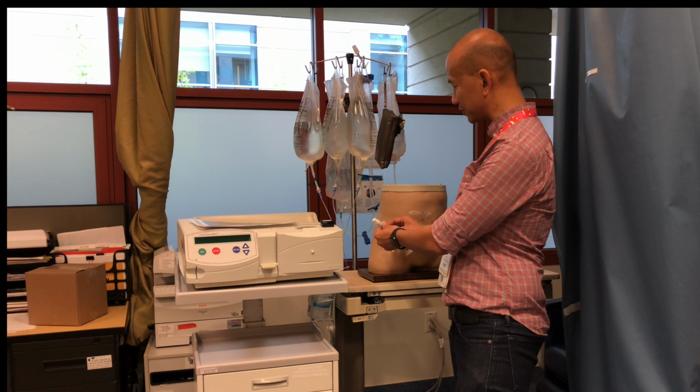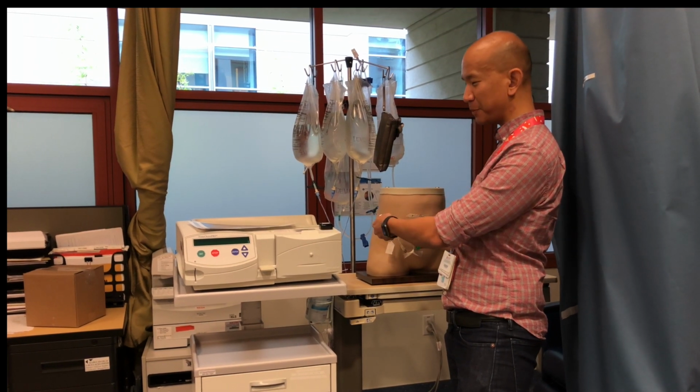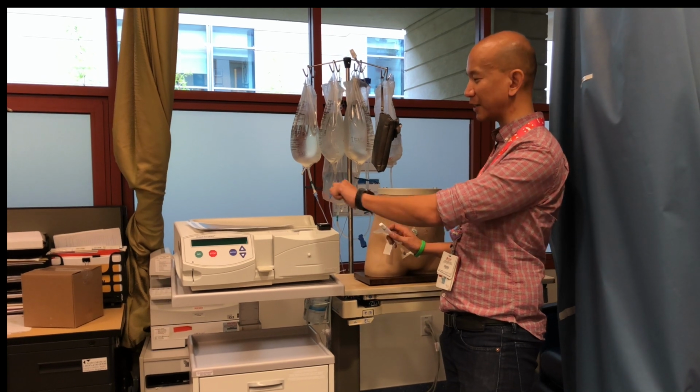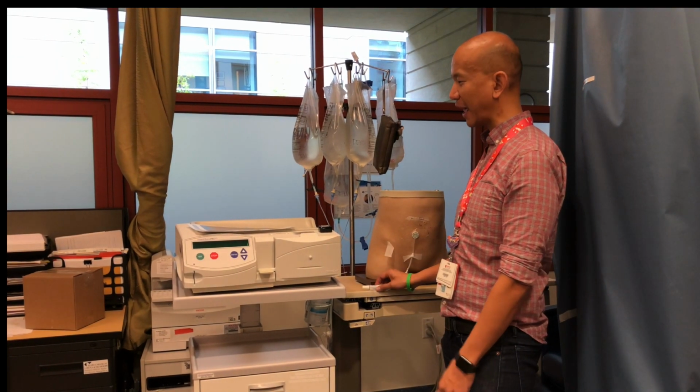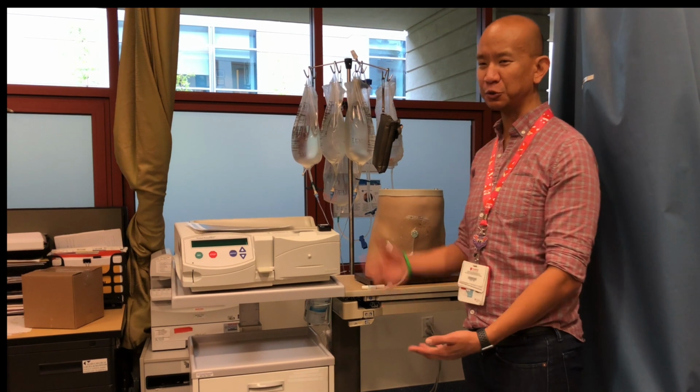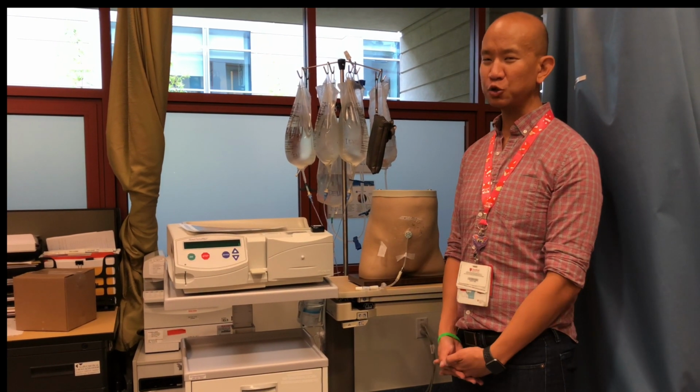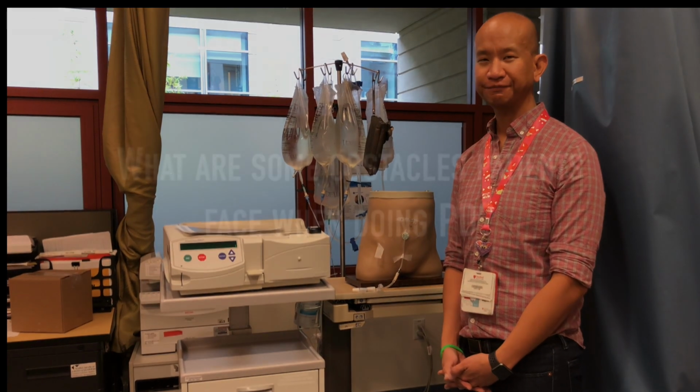So the dialysis catheter can be opened up and connected to the tubing that then connects to the dialysis solution. And then at that point, the cycler machine is able to run the automated peritoneal dialysis over the course of usually 8 to 10 hours overnight.